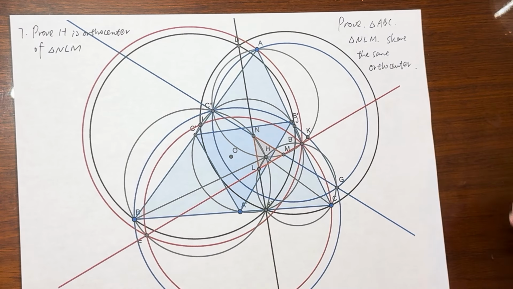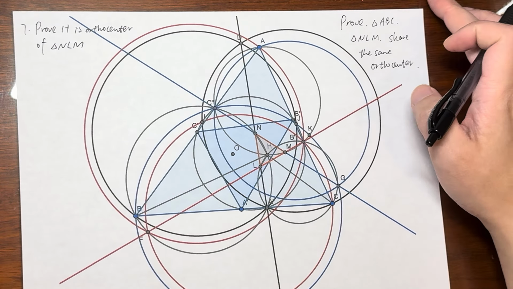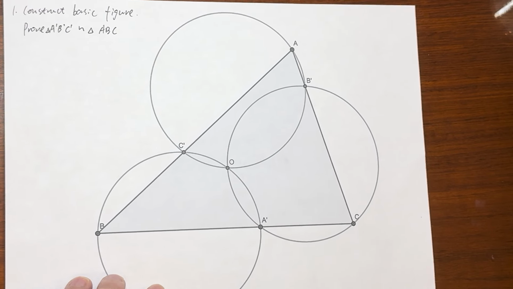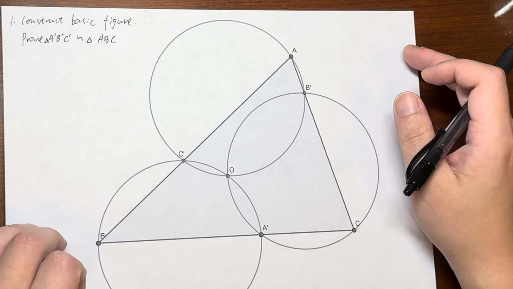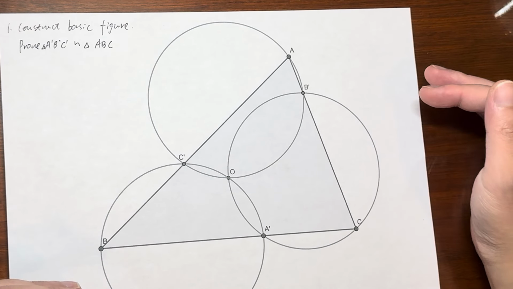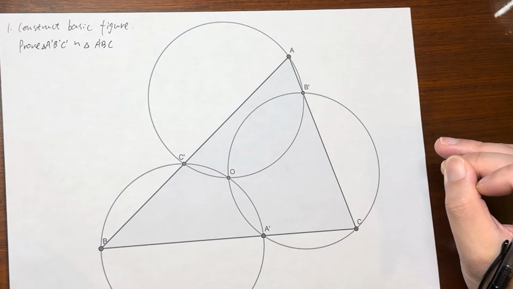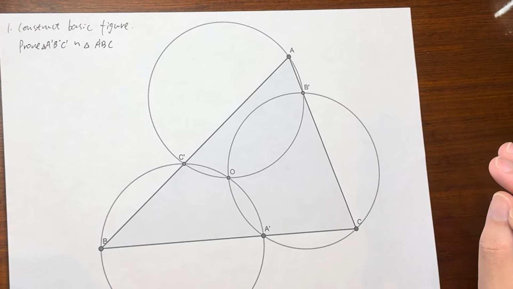You can see the figure is quite complex, so if we want to solve this, let's start from a very simple figure first. By the way, this is one point that I want to make: when you study geometry or whatever subject, you may be given a very difficult problem, but you can start from very, very simple, basic stuff and understand everything in it.